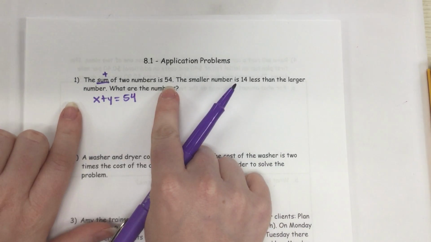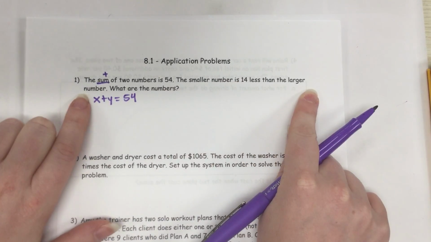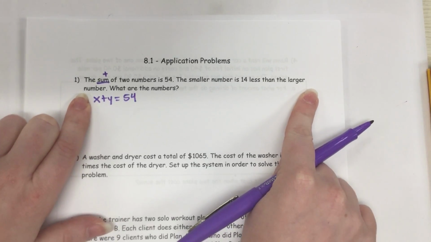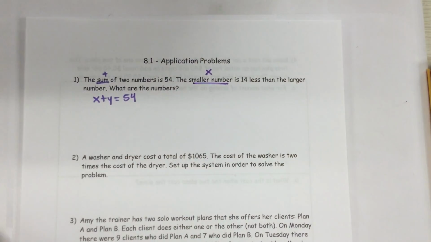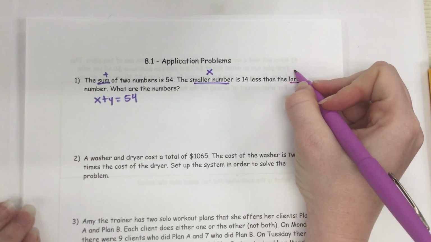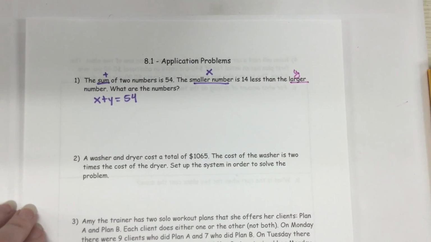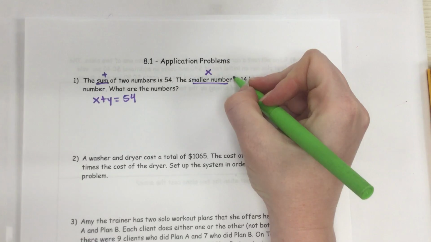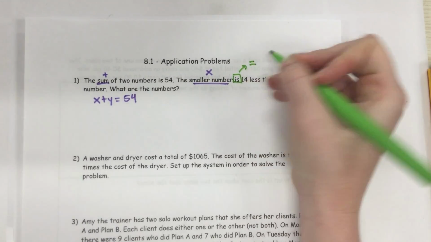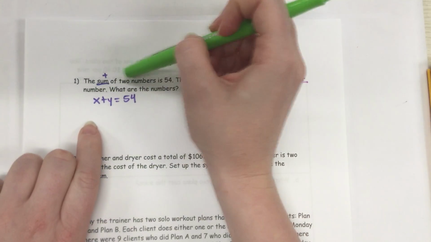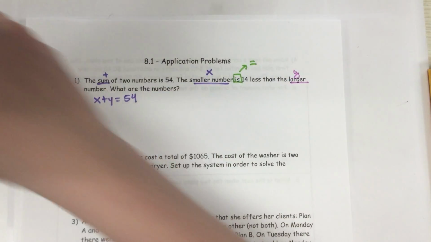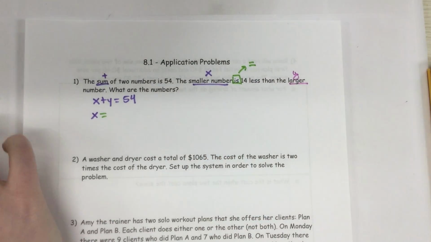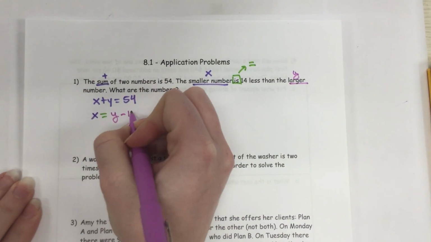Okay, the next one says the smaller number is 14 less than the larger number. So now I need to clarify, okay, which variable means what. So I'm going to say my smaller number is x, and I'm going to say my larger number is y, okay? And so the key word with word problems, by the way, is translates into equals. The sum of 2 numbers, here's the sum, is 54. Okay, so we're going to say the smaller number, x, is 14 less than the larger number. So I'm going to take y minus 14, right?